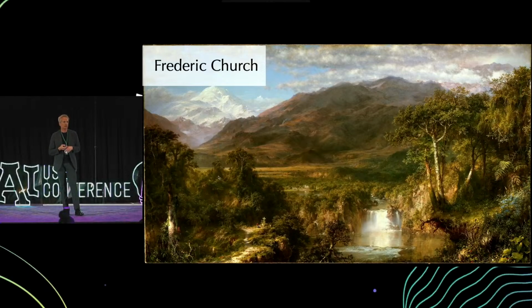Cole's protege, Frederick Church, was hugely successful at this, and he really got the power of presentation. This painting, The Heart of the Andes, is 10 feet wide, and when it debuted in 1859 as a single painting exhibition in New York City, 12,000 people over the course of 4 weeks paid admission just to see this one painting.